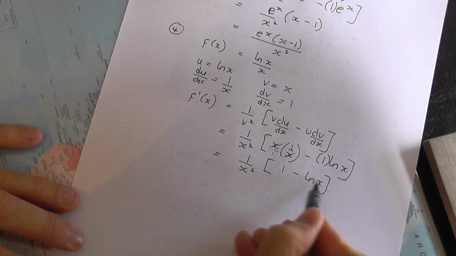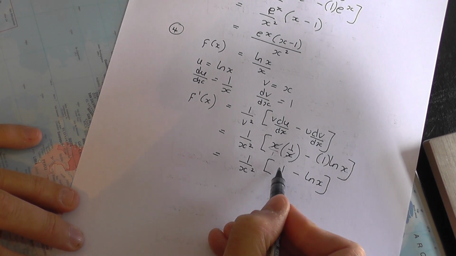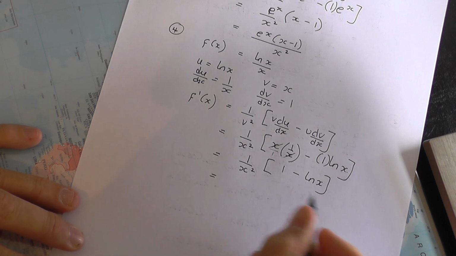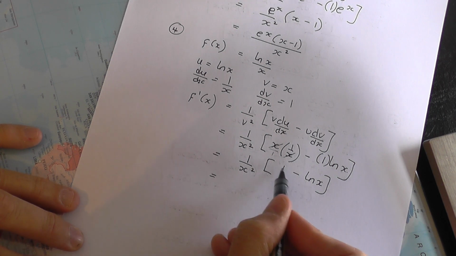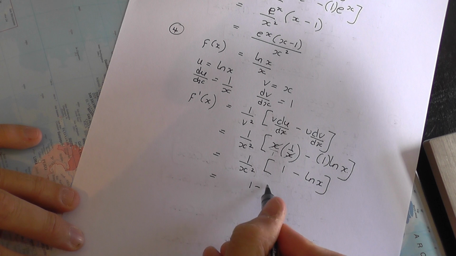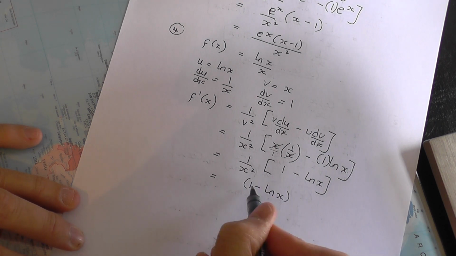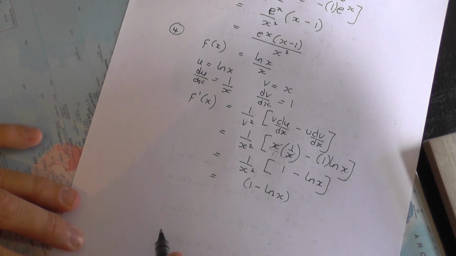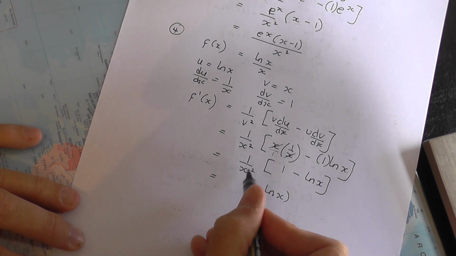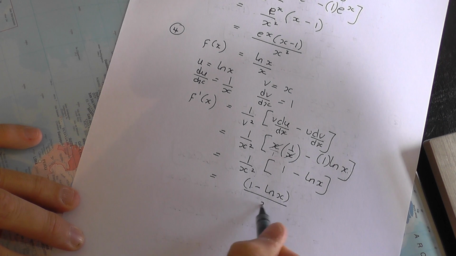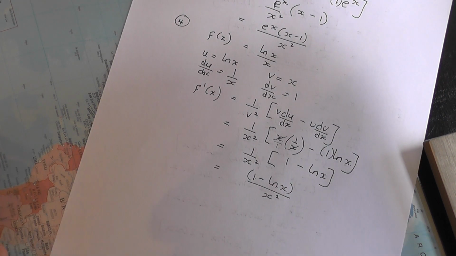There's no common factor from this, so I can't do anything with that. But what I can do is say 1 times this bracket is just that, which I'll put as a round bracket. 1 times 1 is 1, 1 times that is that. And then instead of 1 over x squared outside, I'll put it all over x squared like so. And there you go. That's as simple as it goes. So there you go. I've done 4 very basic examples applying quotient rule with standard derivatives.